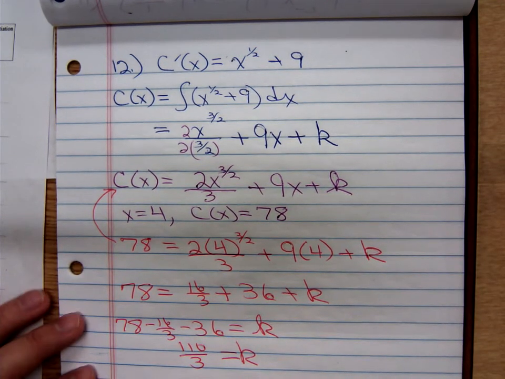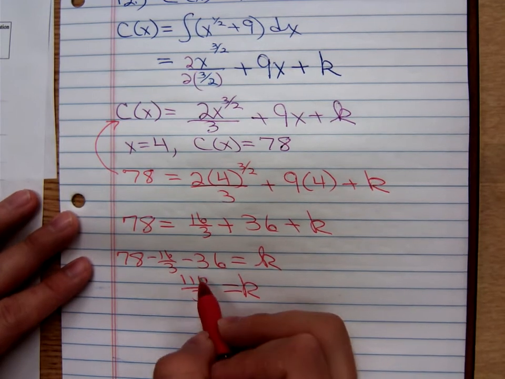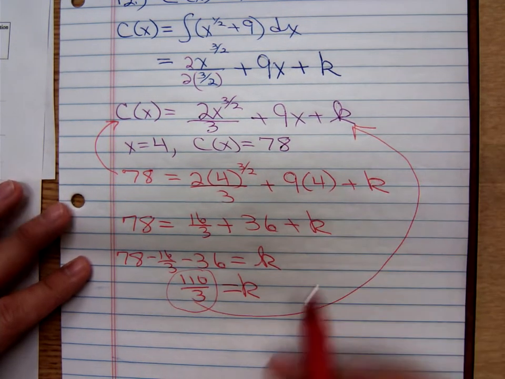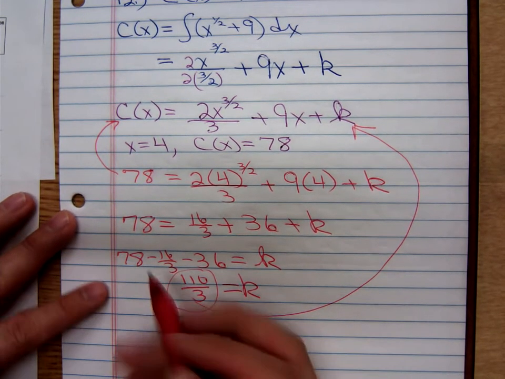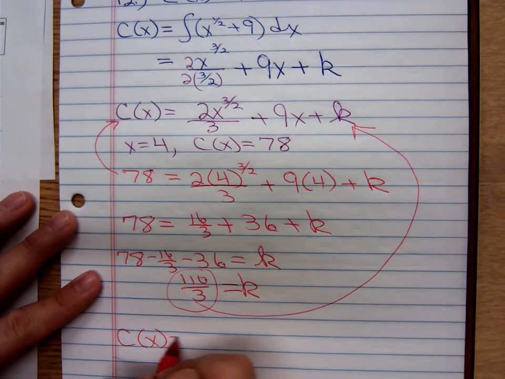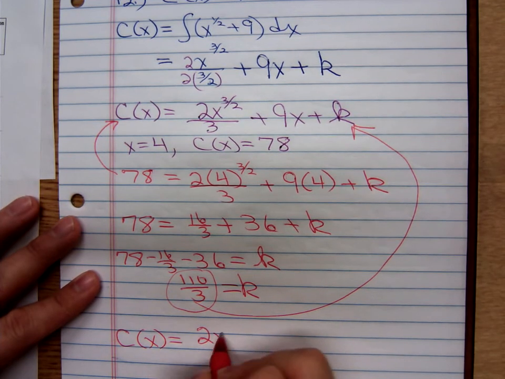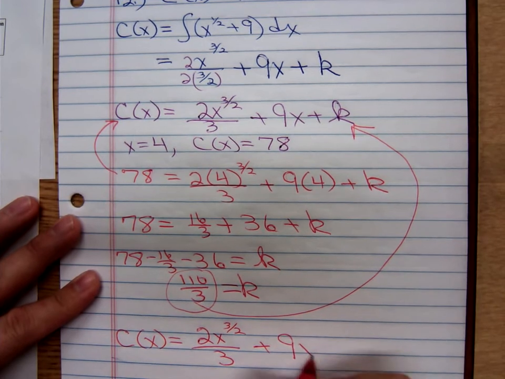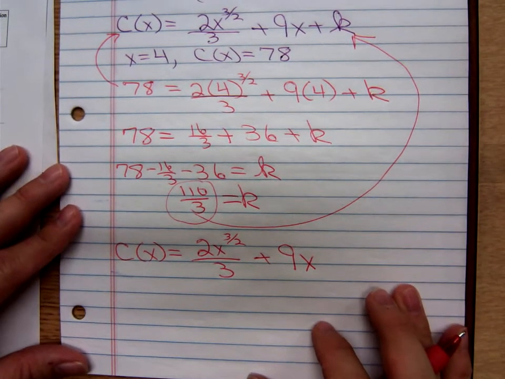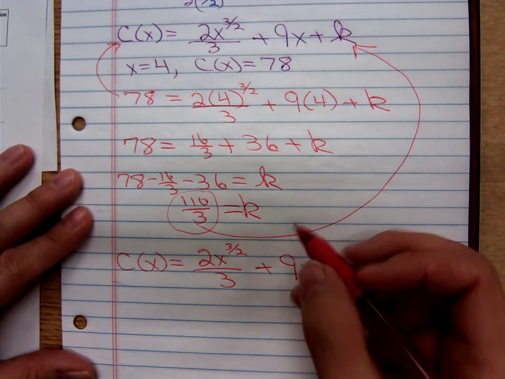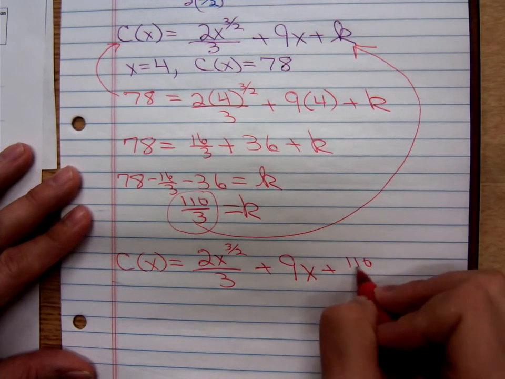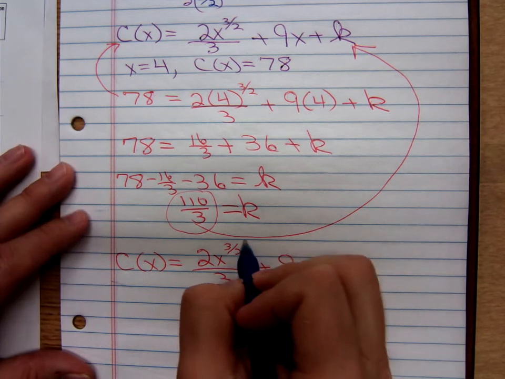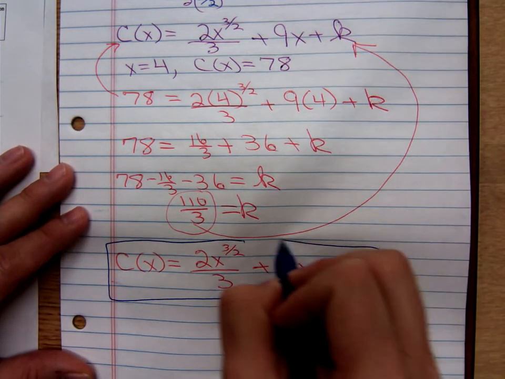So we now know what our cost function is. There's the k value. So my final answer, the cost function, is 2x to the 3 halves all over 3, plus 9x, is this visible? Let me push it up some, plus 9x plus 110 thirds. For my final answer.